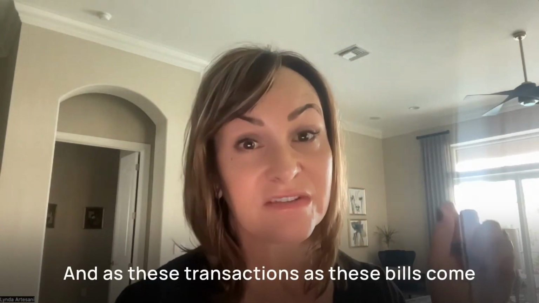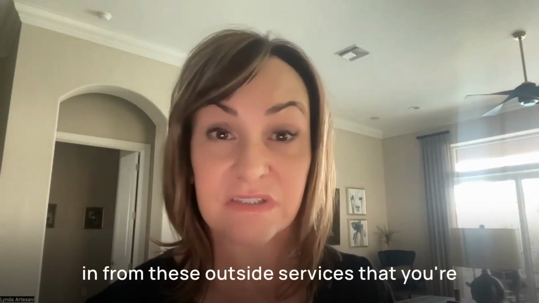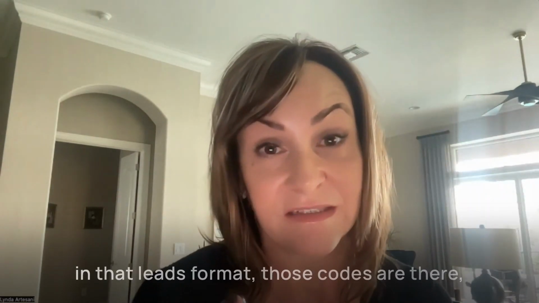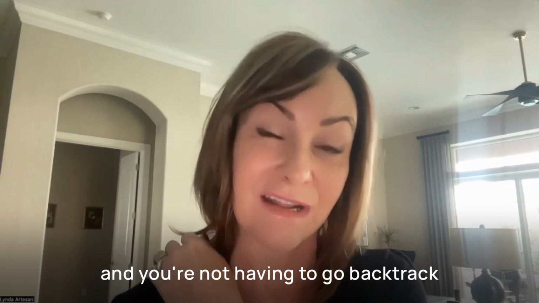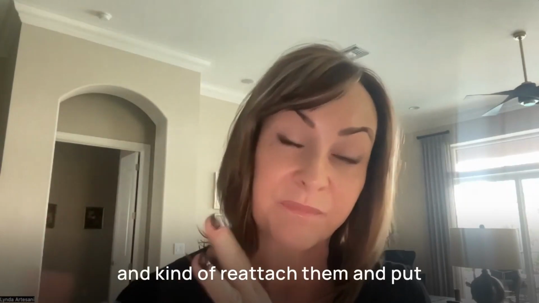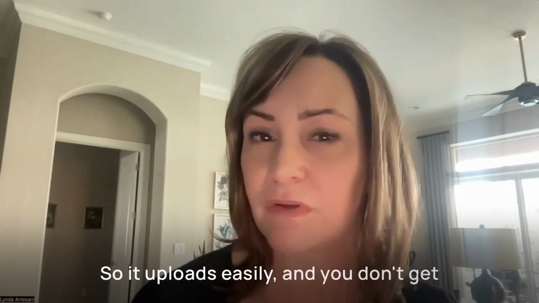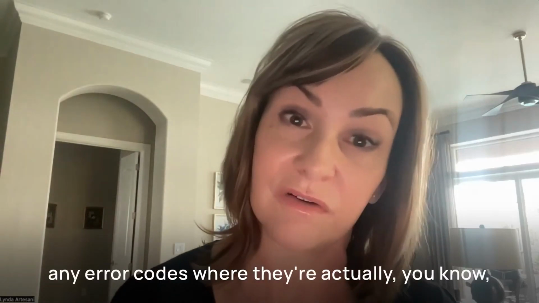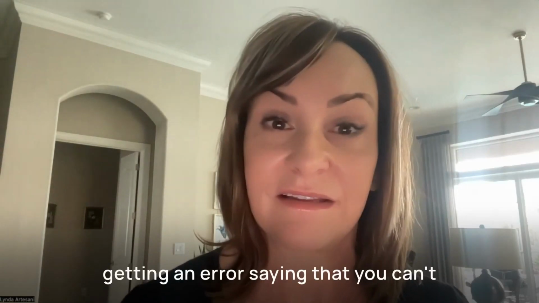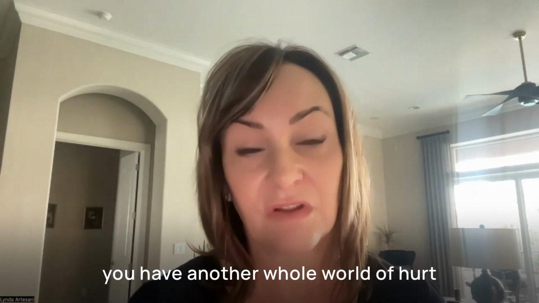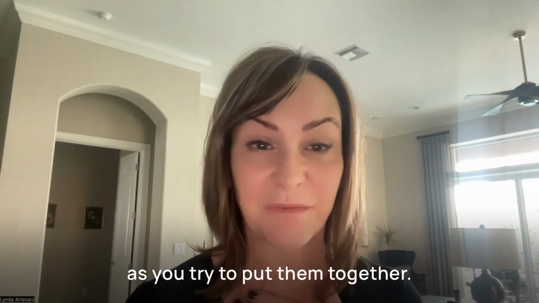As these bills come in from outside services that you're paying on behalf of the attorney, you need to put those codes in so that the system will see the codes. Then when it spits out the invoice in that LEDES format, those codes are there and you're not having to backtrack and reattach them and put them into the bill itself. So it uploads easily and you don't get any error codes saying it won't be accepted. And then you have another whole world of hurt as you try to put them together.